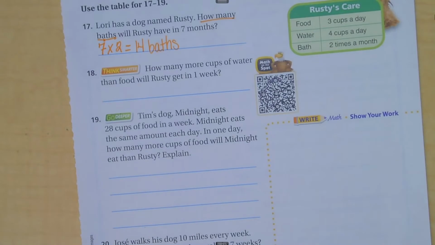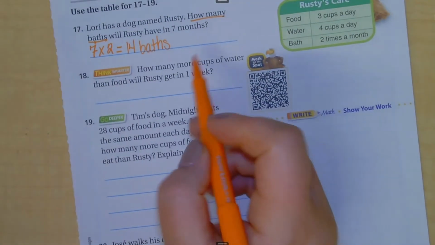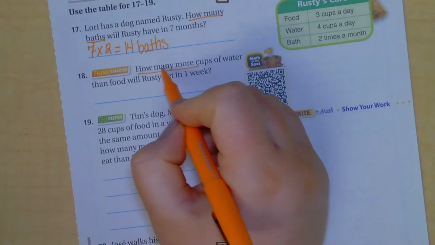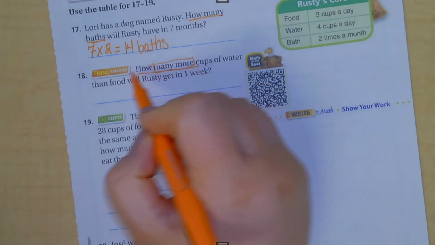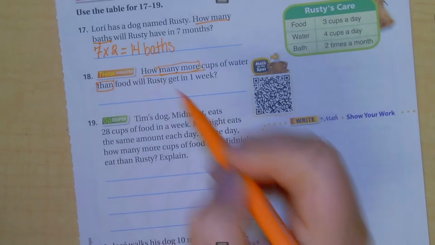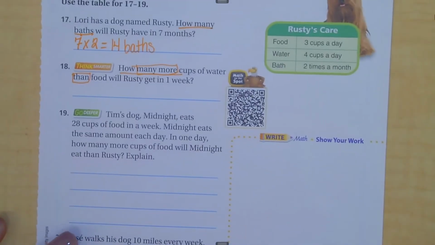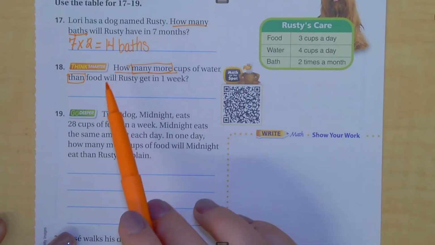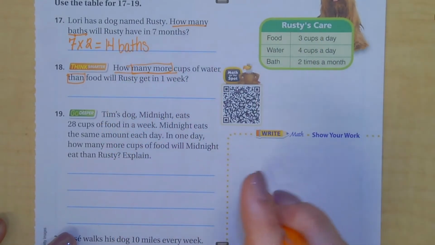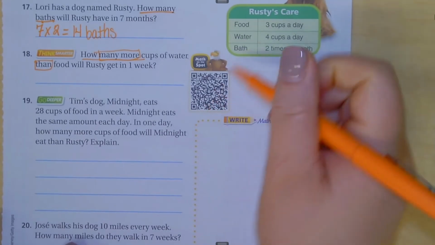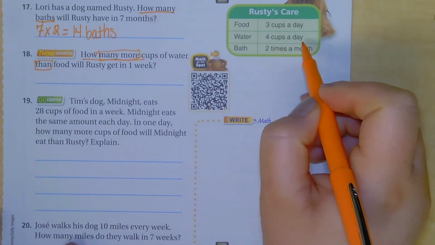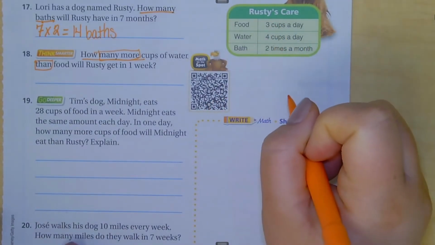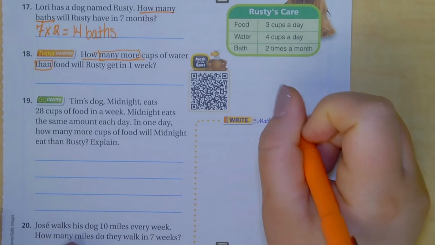How many more cups of water than food will Rusty get in 1 week? How many more? Those are subtraction clue words. Than, another subtraction clue word. Okay, so first we need to solve how many cups of water in 1 week, how many cups of food. All right, so water is 4 cups a day. How many days are in a week? 7, good.